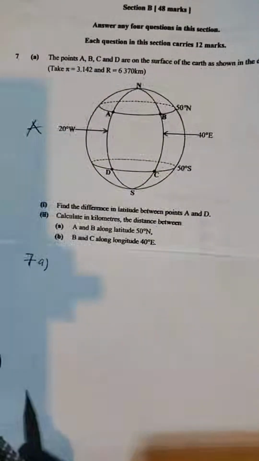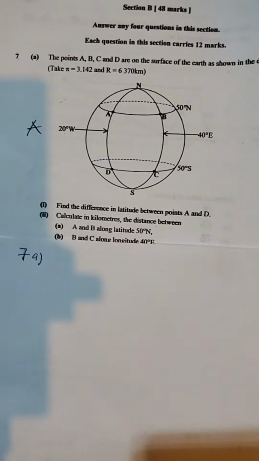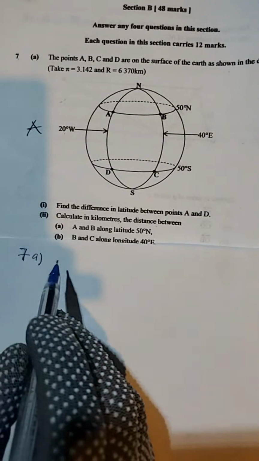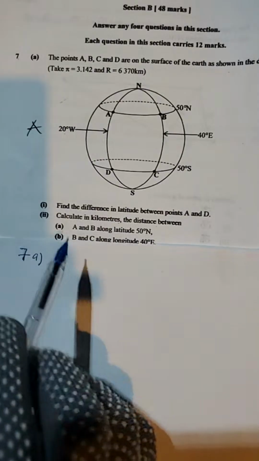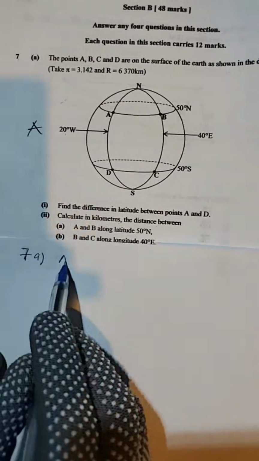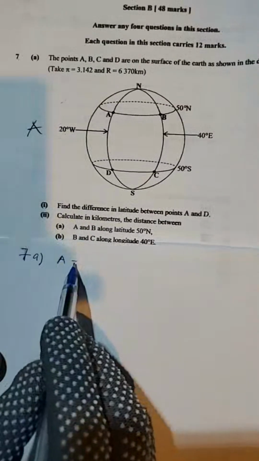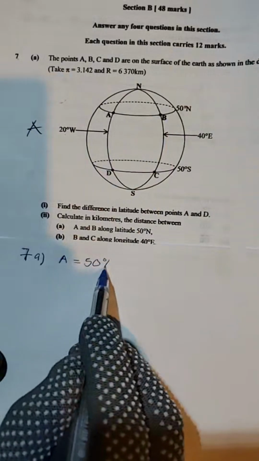So this is question 7A, and it's saying find the difference in latitude. So on which latitude is point A? Point A is on latitude 50 degrees north.